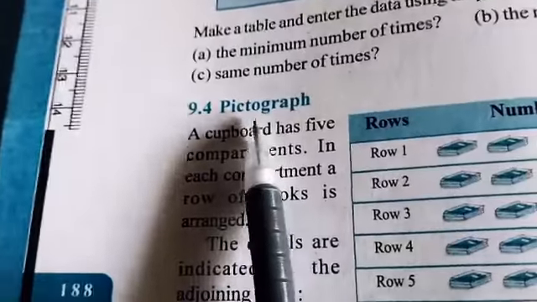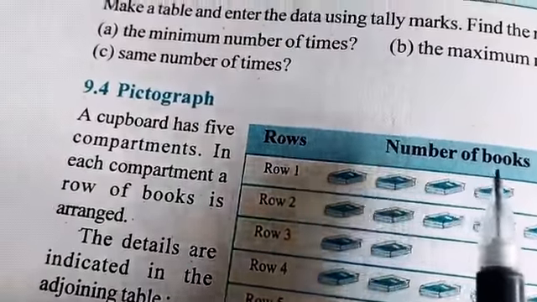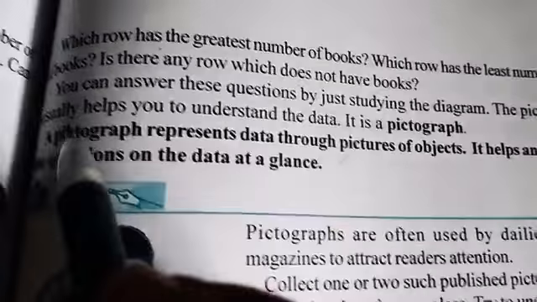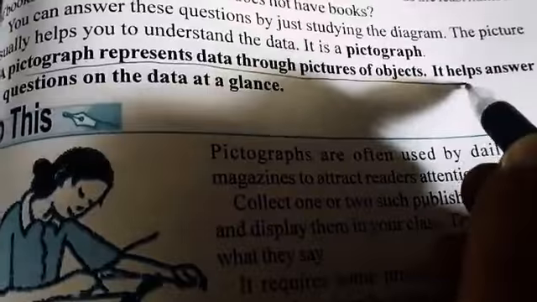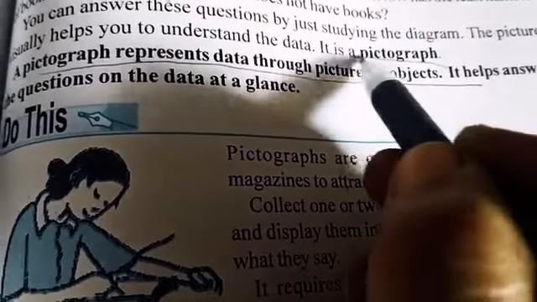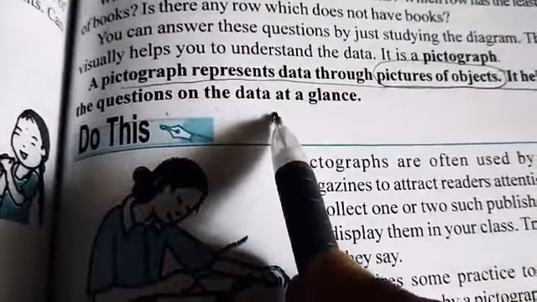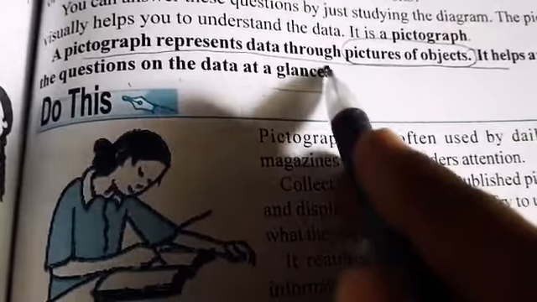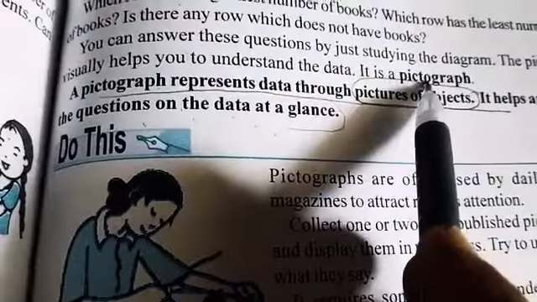Now we go to what is a pictograph. Anything that is in picture form is called a pictograph. Now underline this definition: a pictograph represents data through the picture of an object. It shows a picture of the object. It helps answer the question on the data at a glance. By seeing the picture, you can give the answer instantly. So this is called a pictograph.